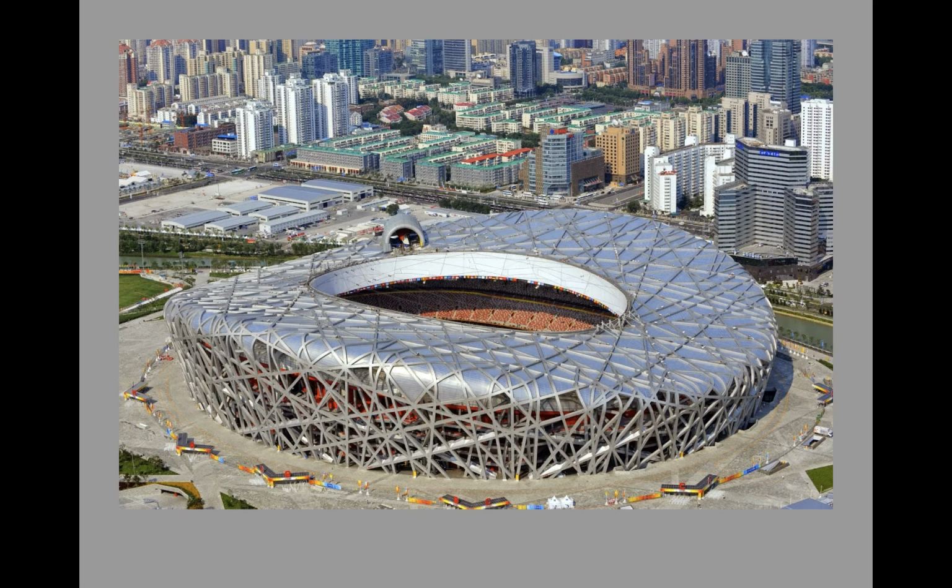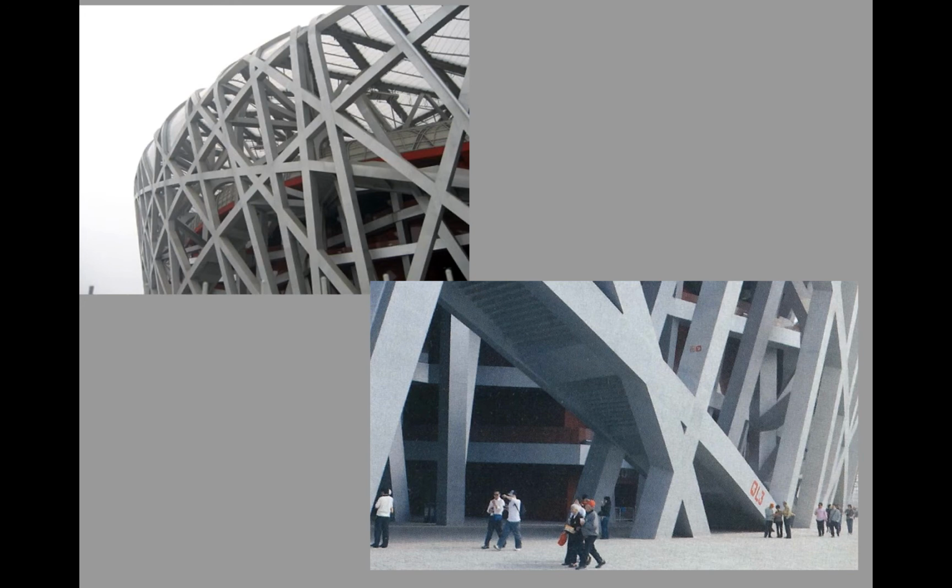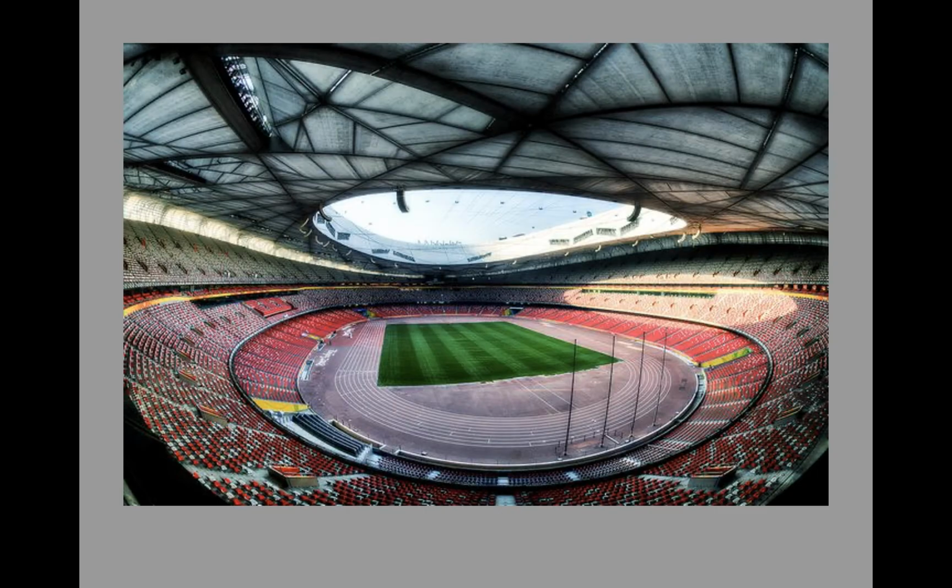So it defies a traditional definition of architecture because it appears to be lightweight and transparent. Here are some closer views for you. At night, when the lights are lit, it takes on this very transparent and very warm glow. Here's the interior space. The openness not only allows for heat to escape, but also, just like with the Colosseum, allows almost a spotlight of natural light shining in on the action on the playing field.